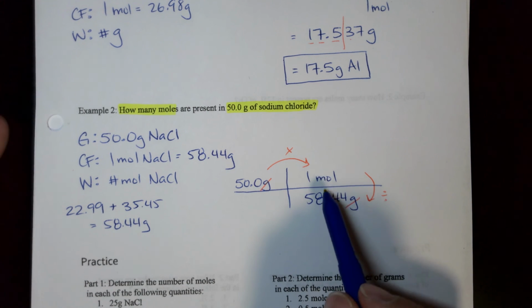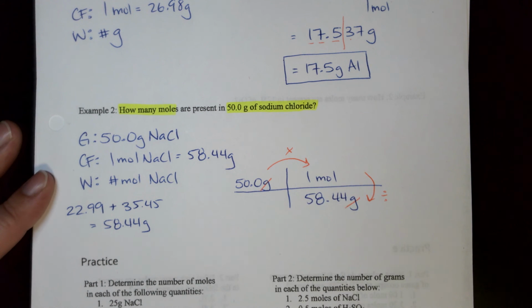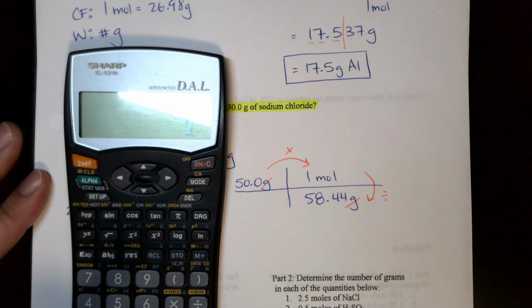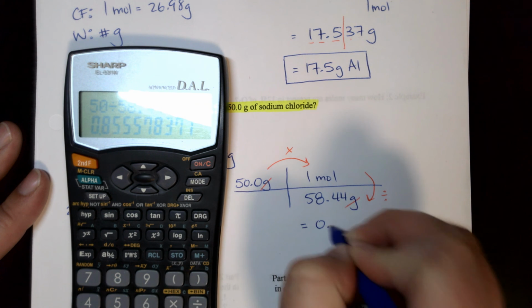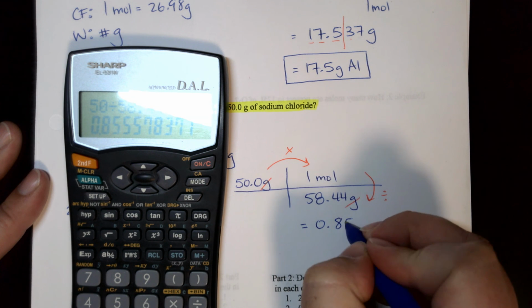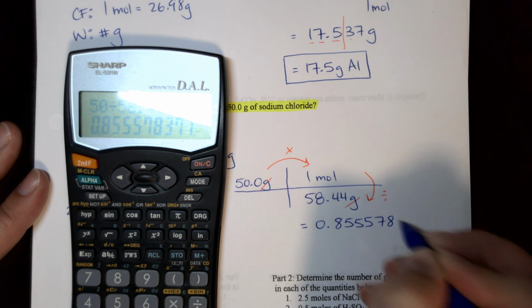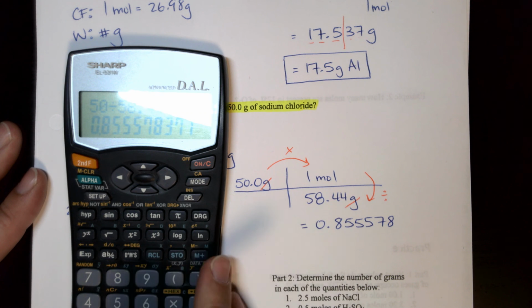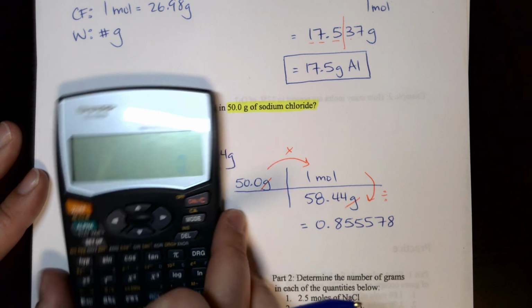Now, because multiplying by 1 or dividing by 1 doesn't change your answer, essentially when you do your calculator work, you can skip this, and we just take our 50 grams and we divide it by 58.44 grams per mole, and we find that we get an answer of 0.855578371, and we're going to need to round that. So in terms of our final answer, that would be our rough answer.